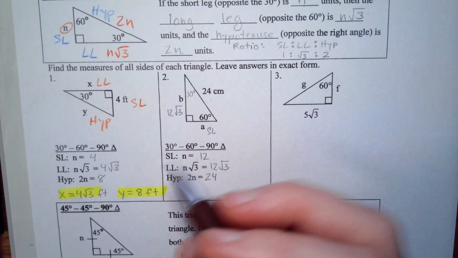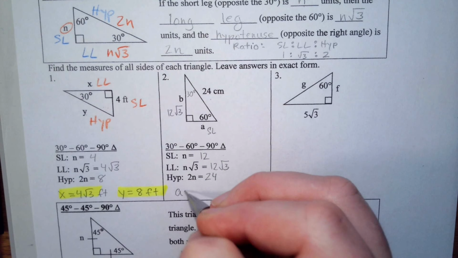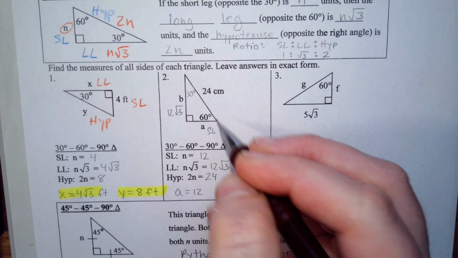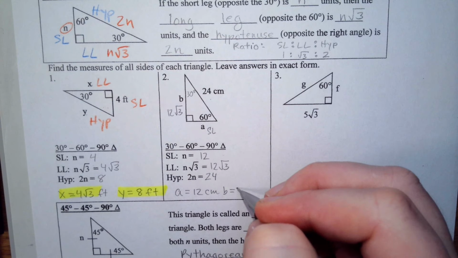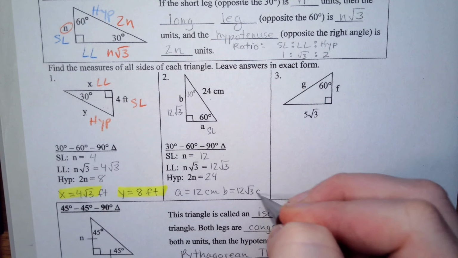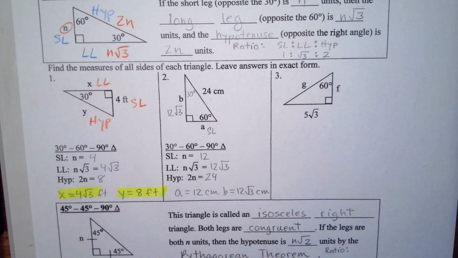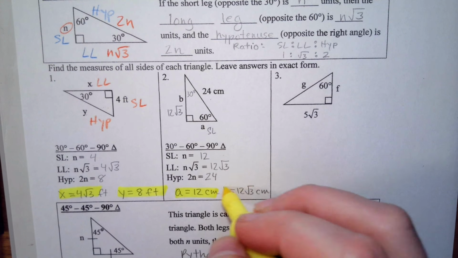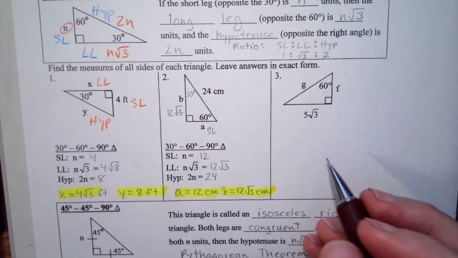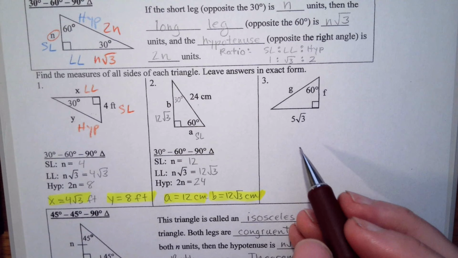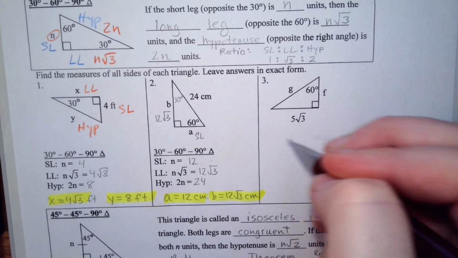Okay, and let's answer the question. So a is 12 centimeters, and b is 12 root 3 centimeters. We have the justification, we have organized work, and then we finally answered the question to solve for the variables. Okay, number 3. Alright, you can time me. How long does it take to show all this work? I'm just going to write it up here.